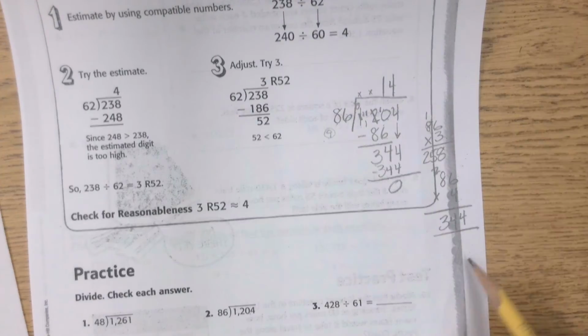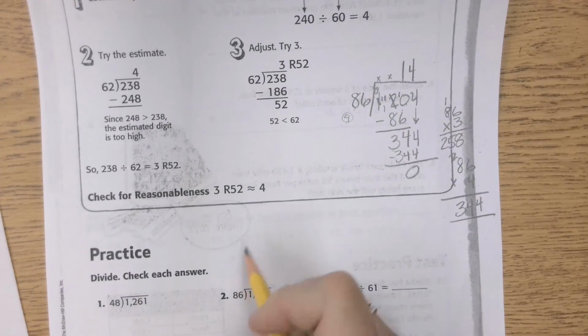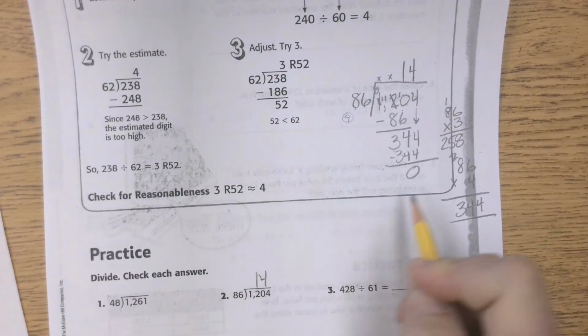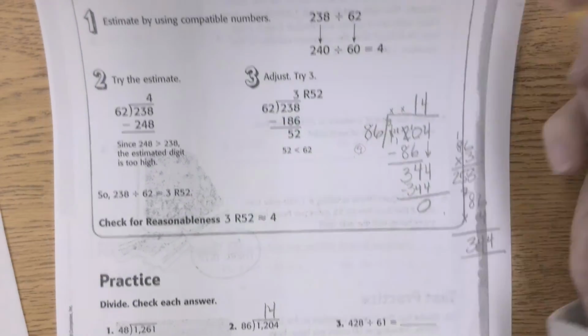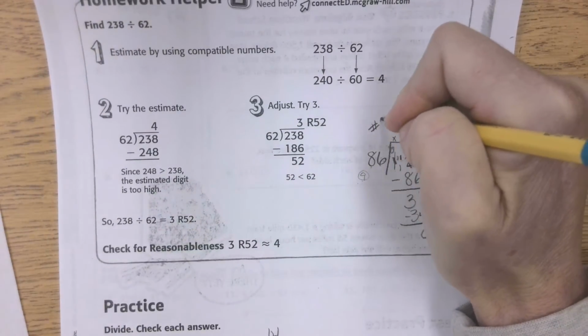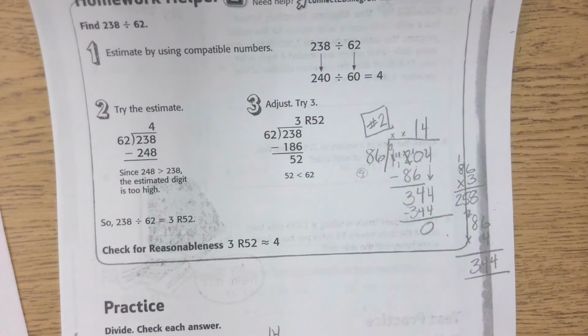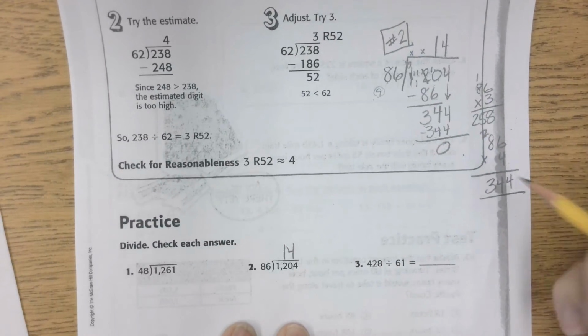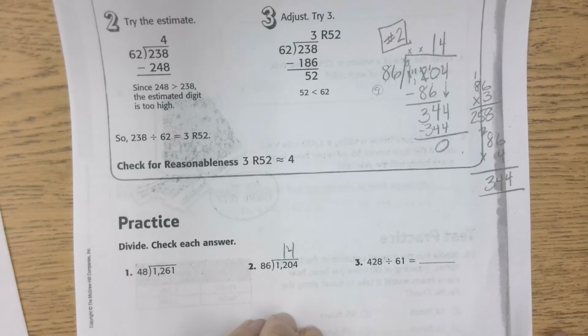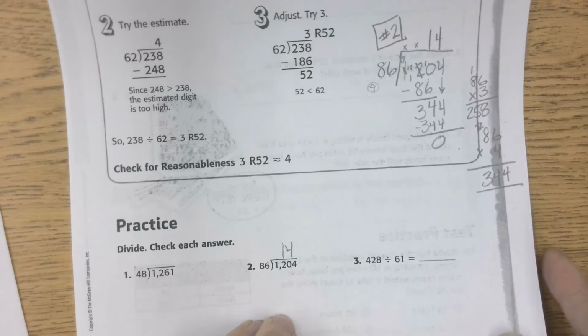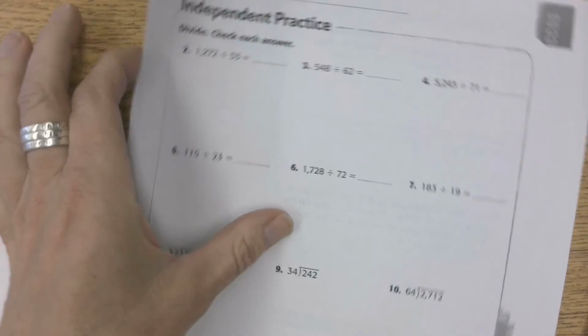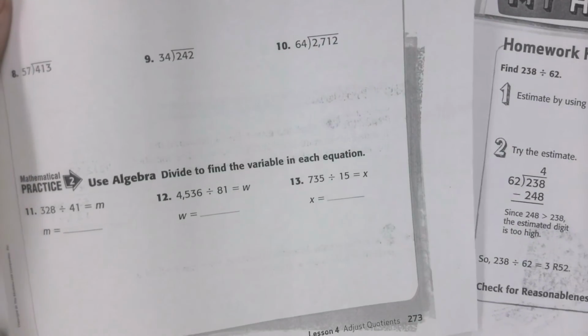Okay, so now I know that number 2 is 14. And there's my work right there, right? And I know what I should do so that my teacher knows that this is number 2. Just put the number by it, and that way your teacher can look and be like, hey, there's the work for it. Okay, cool. All right, so let's try. I'm actually going to go to your work paper for today. This is page 273. Let's try one on here.